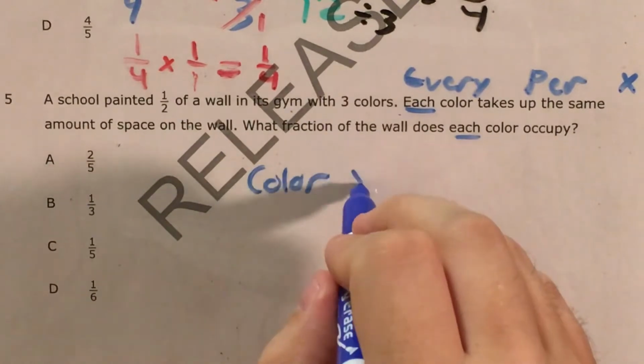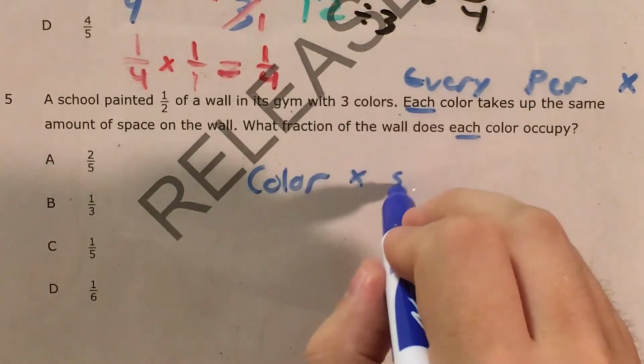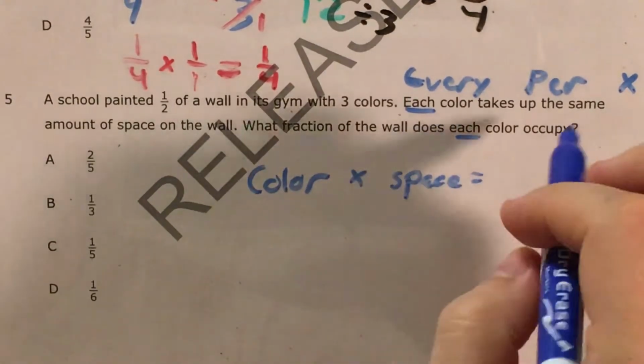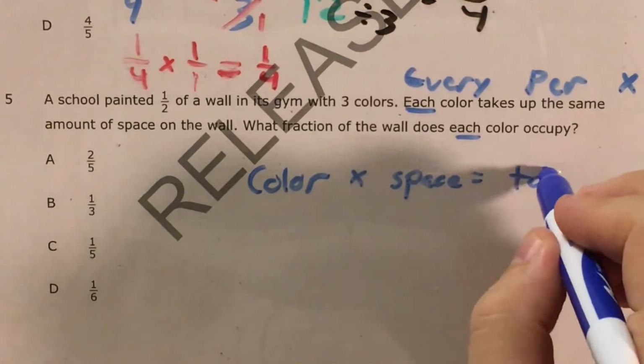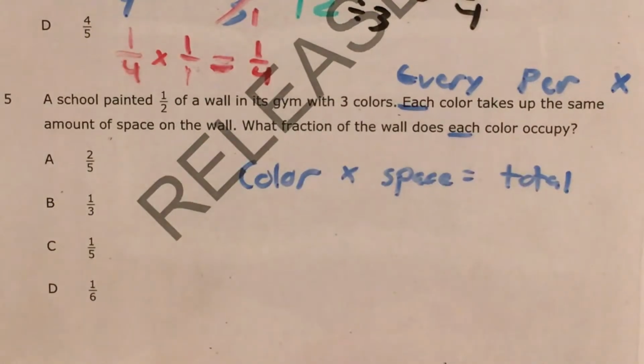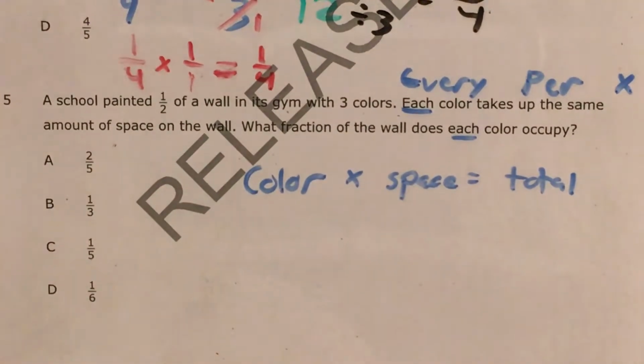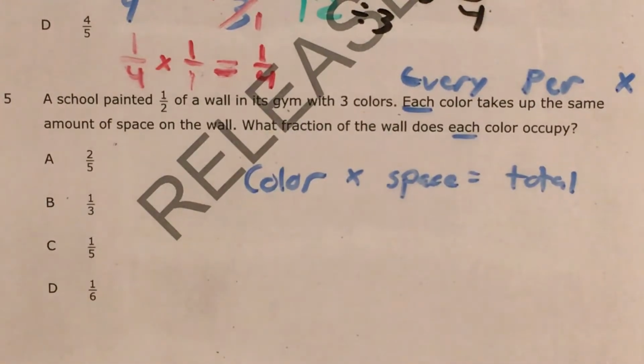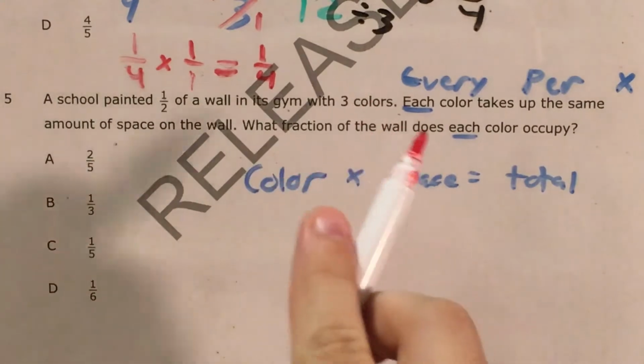I'm going to multiply every color by the amount of space it takes up, and I'm going to get the total space. So now that I have a multiplication sentence with words that I got from the problem, I'm going to plug in some of the numbers that I know.